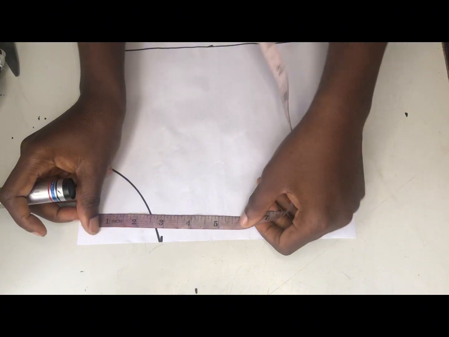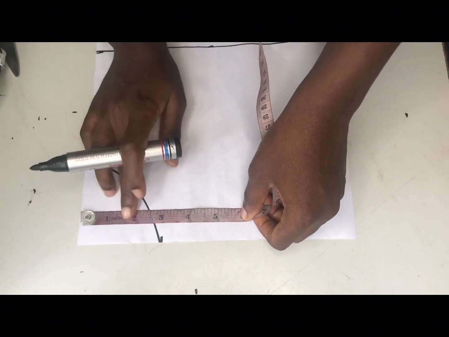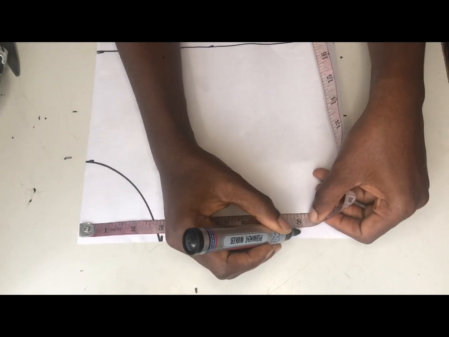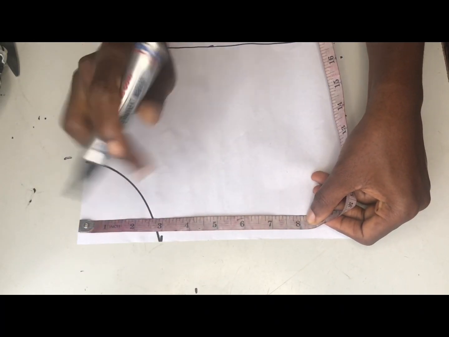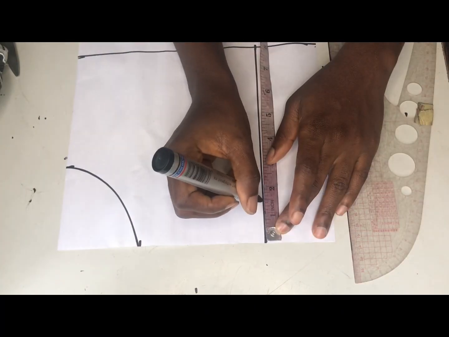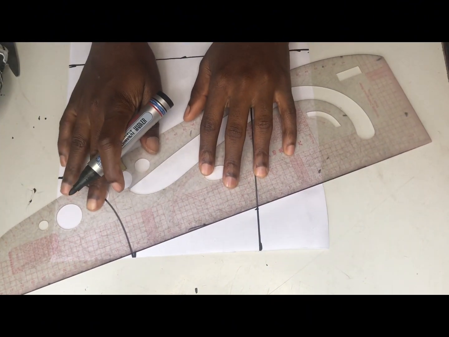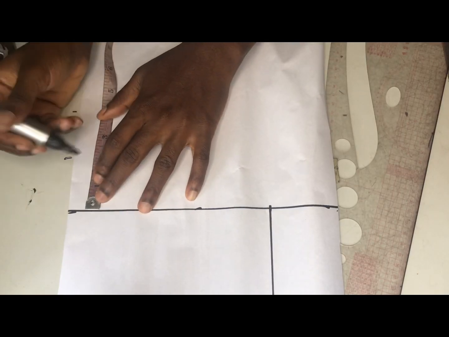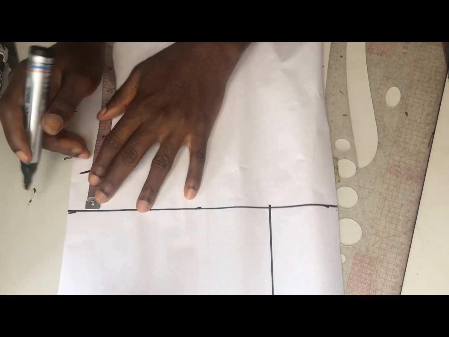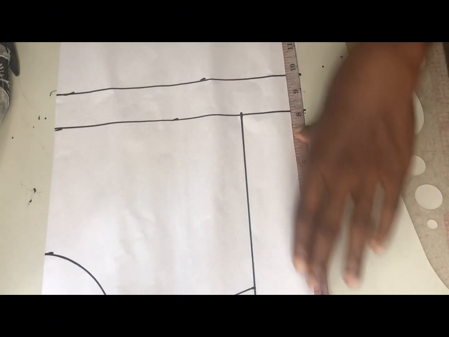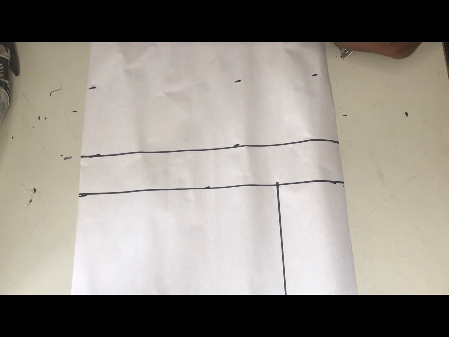From the center of your pattern paper, you put down your shoulder line, your shoulder measurement. That's your shoulder divided by 2, and then on your chest line 2. From the shoulder, you go down by 1.5 inches, and then you connect it back. Then come down from your chest line to get your bust point, 1.5. Come down by 1.5. Mark your underbust measurement from your shoulder to your underbust and then mark it.